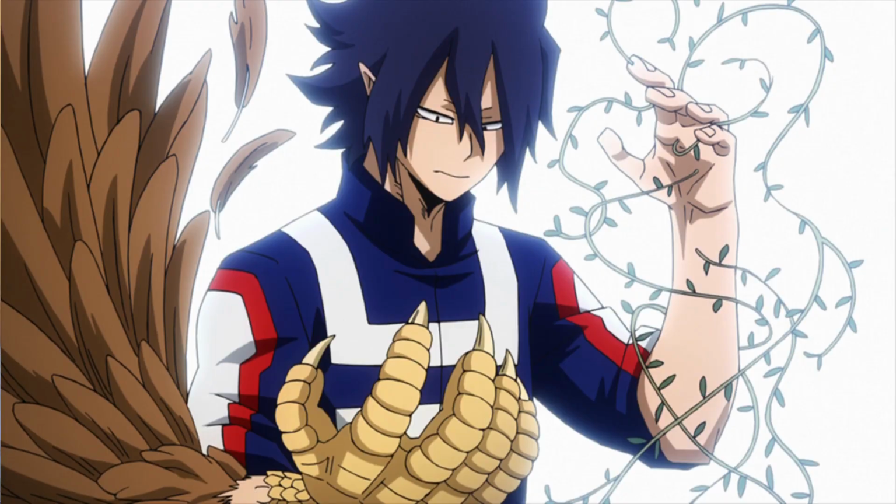We also see him eat swordfish at some point, and he makes a giant swordfish head pop out of his arm. So Amajiki has to physically eat the piece of the animal, although he is also able to produce stuff from seeds and vines, but they're not as high quality, I don't think.